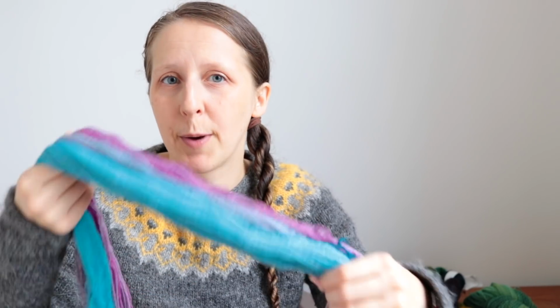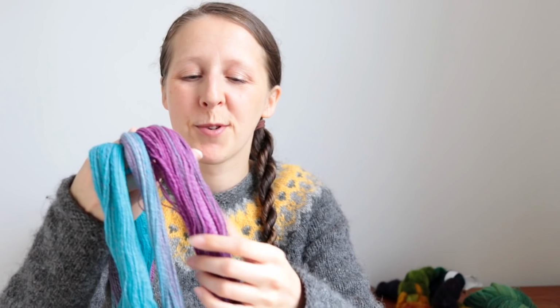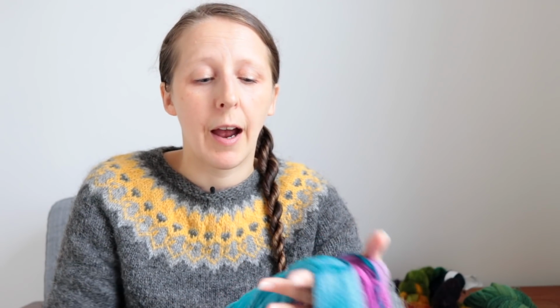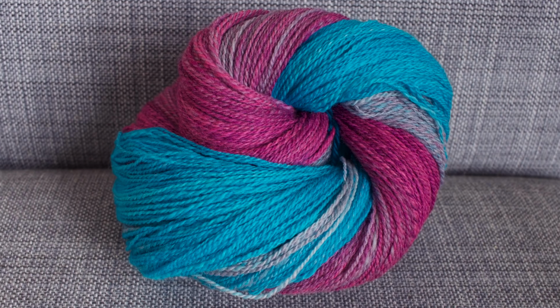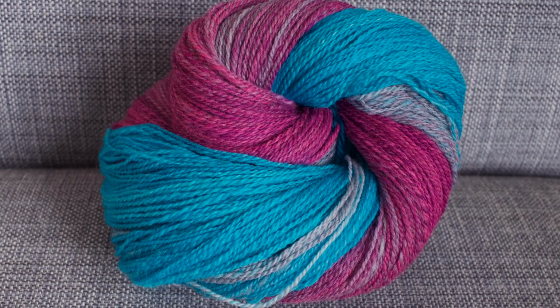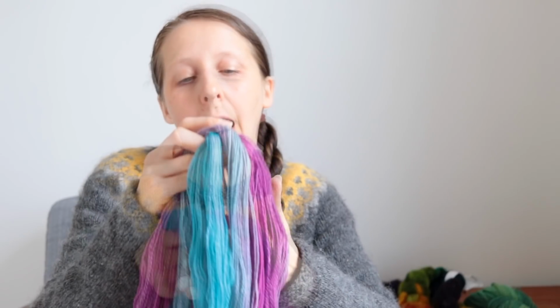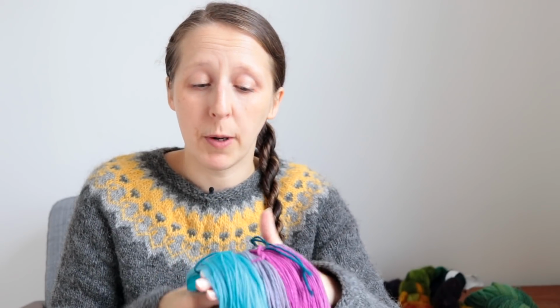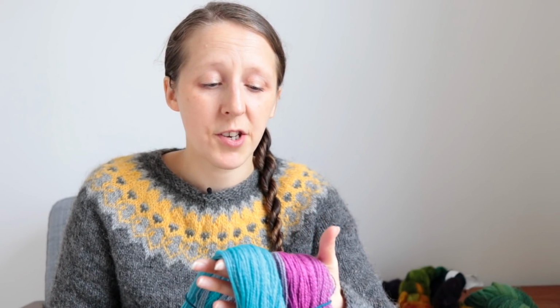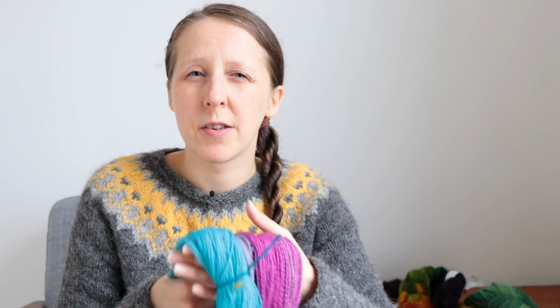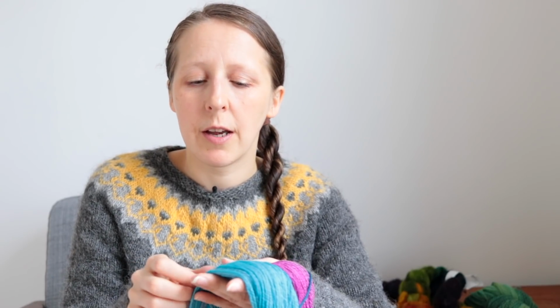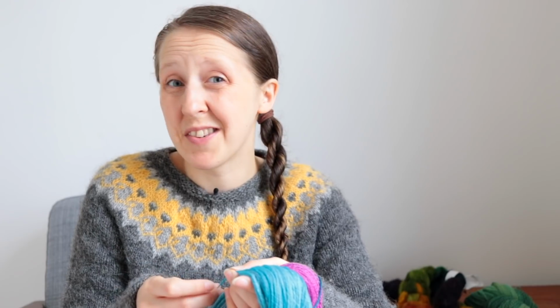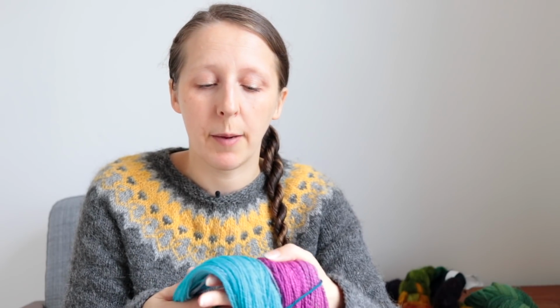But then we have something like this. So this is a little bit squished and compacted at the moment because it's just come out of storage. But this is one that I hand dyed the fibre for myself. And you can see it goes through from purple to grey to turquoise. I spun this one as a 2-ply. And it's actually, considering that this was a relatively early yarn, I think, it's come out pretty consistently. I'm quite happy with how it came out.